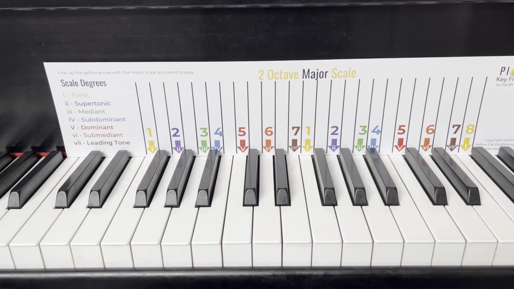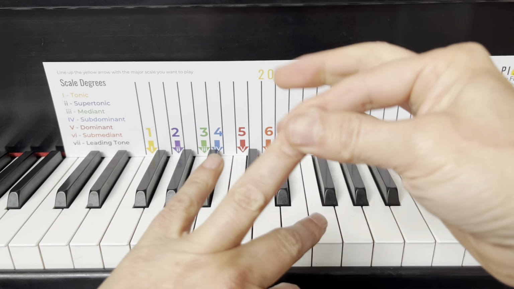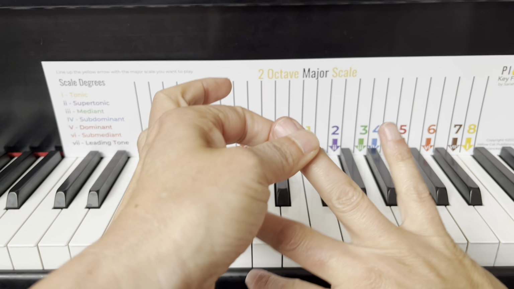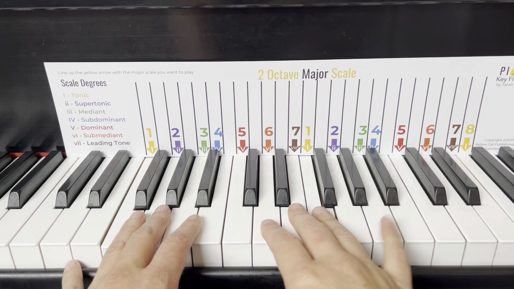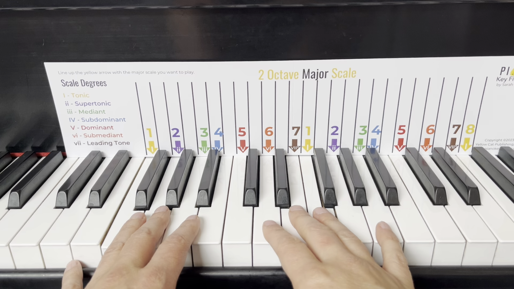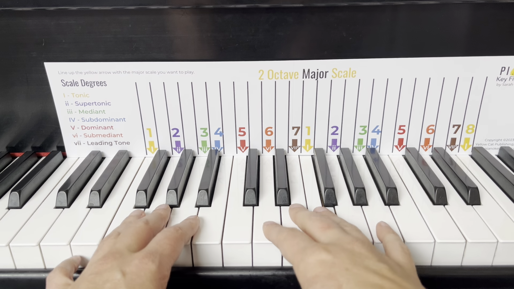So the way I do this, and this is about pitch and sound, it's not about scale fingering. To keep it simple, I put the fourth finger on one hand and the fourth finger on the other on the octave of whatever key I want to do. So this is going to be the key of F. So F major scale.